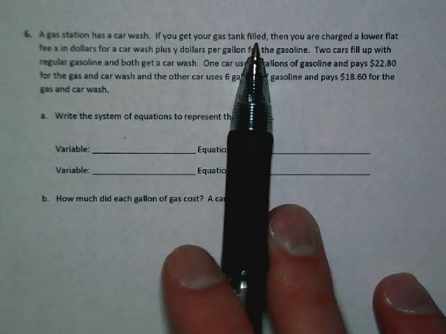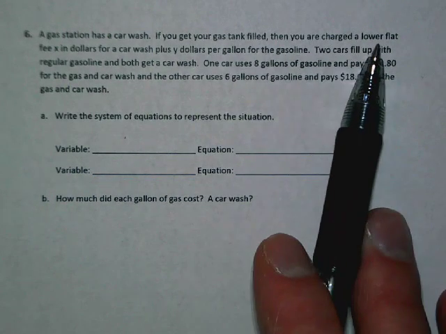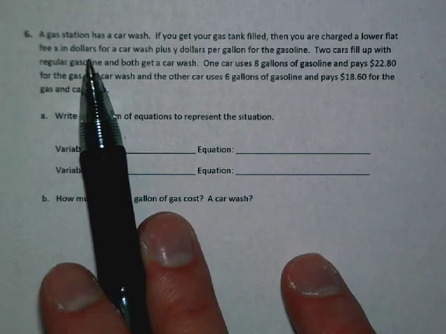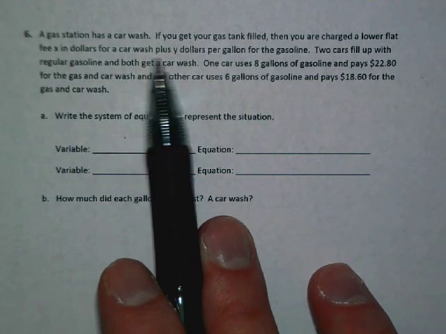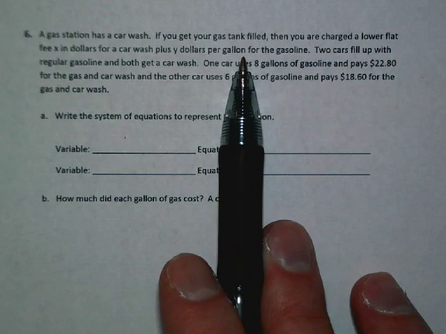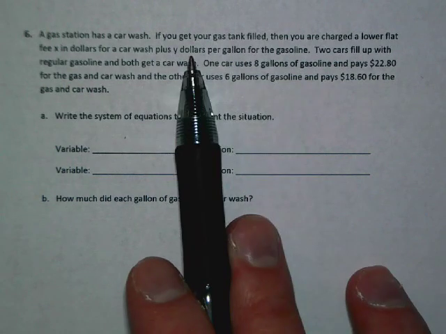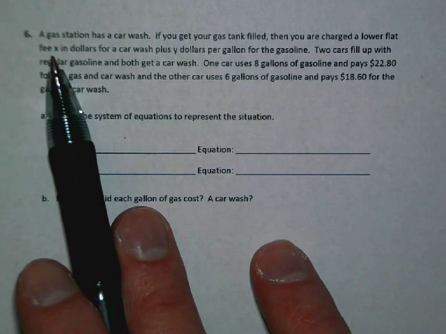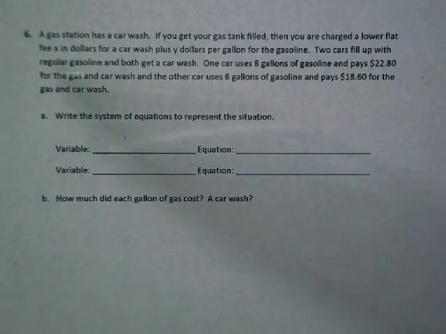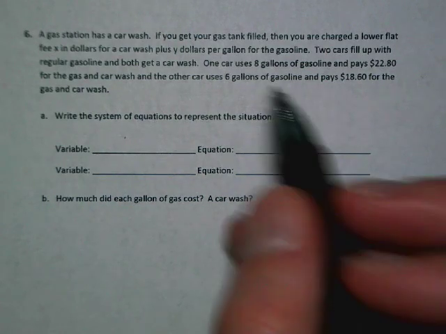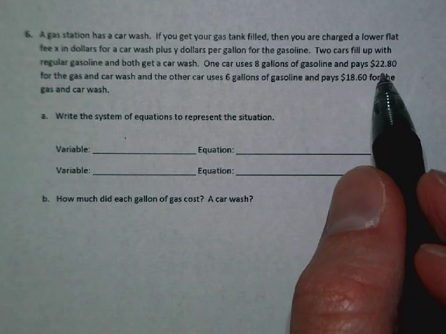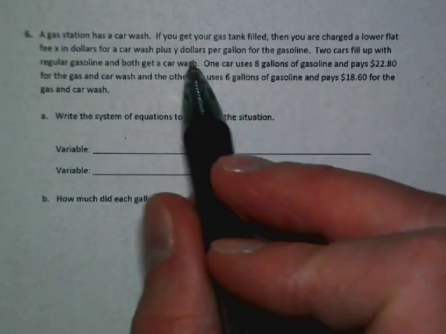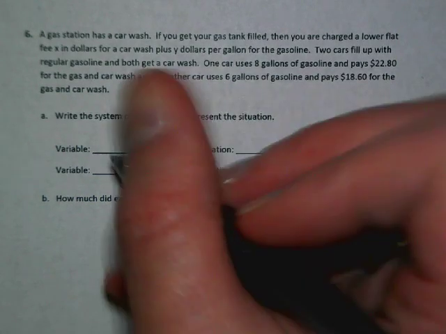So we know that if you get your gas tank filled, then you are charged a lower flat fee X in dollars for a car wash plus Y dollars per gallon of the gasoline. So we know Y is per gallon of gasoline, X is the flat fee for the car wash. So using that, the first car, 8 gallons of gas, pays $22.80.